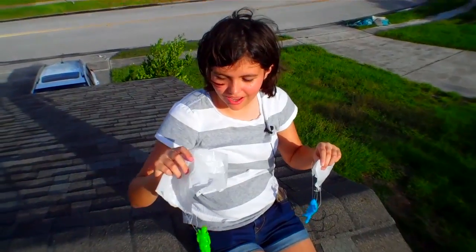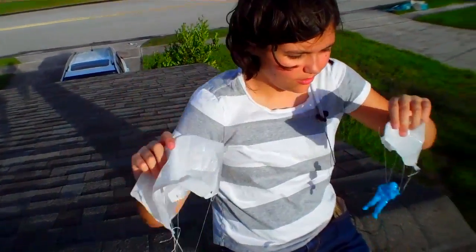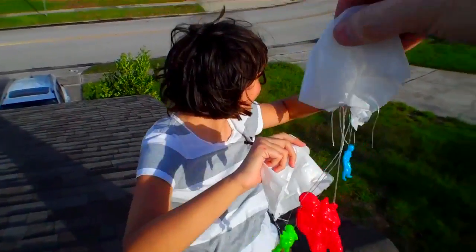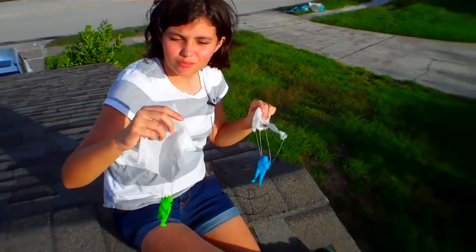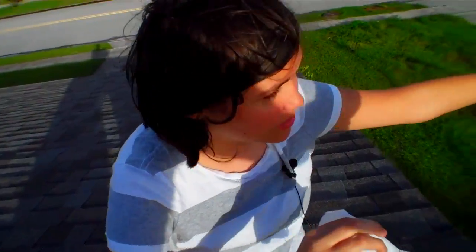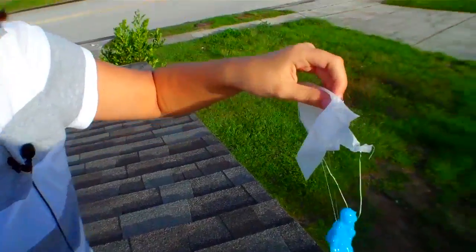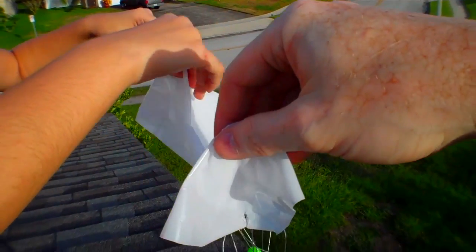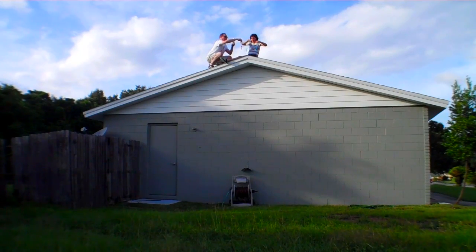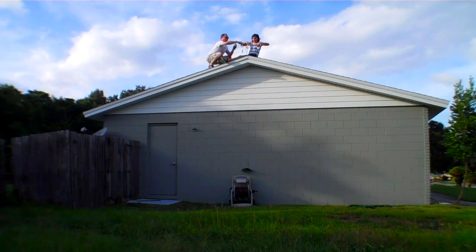Okay, so now we have the square as green, we have the triangle on blue, and we have the circle on red, helped by my assistant. And we're going to throw them at the same time outward because the wind's blowing at us a little bit. So, ready? Count to three. 3, 2, 1, and throw? Yes. Okay, you do it. 3, 2, 1, throw!